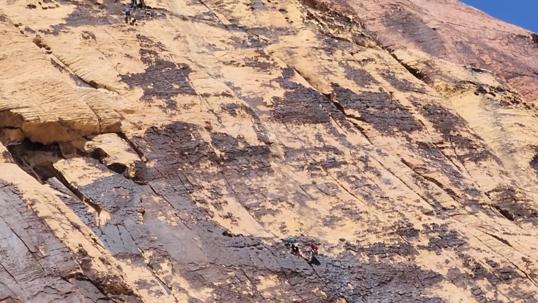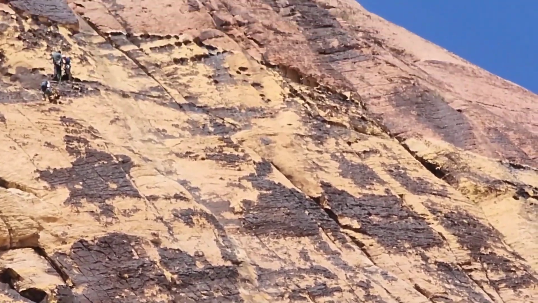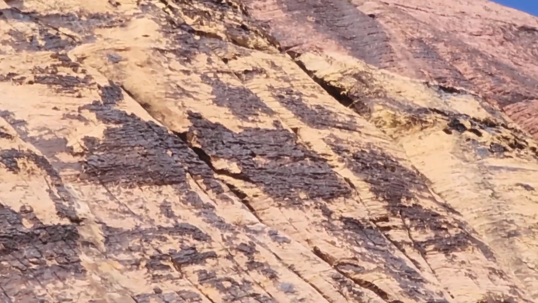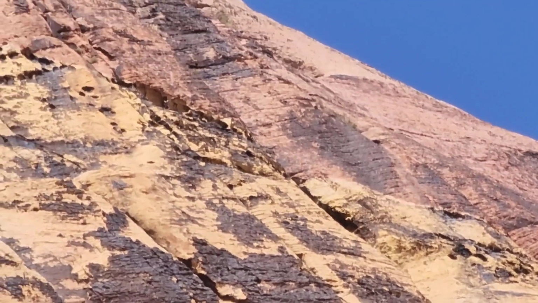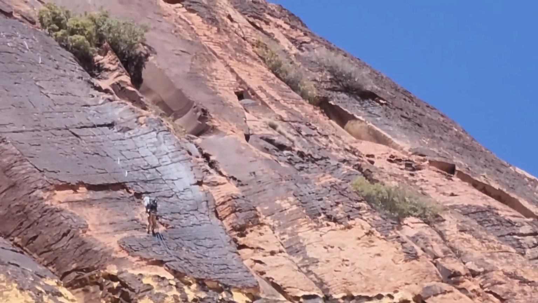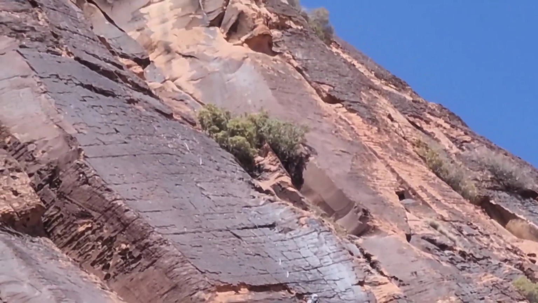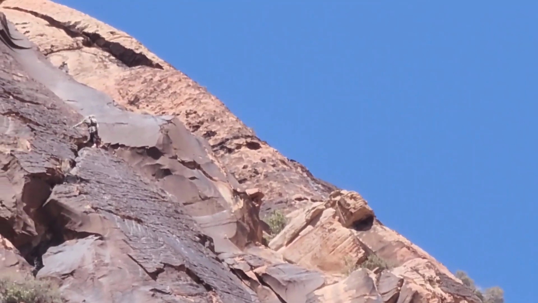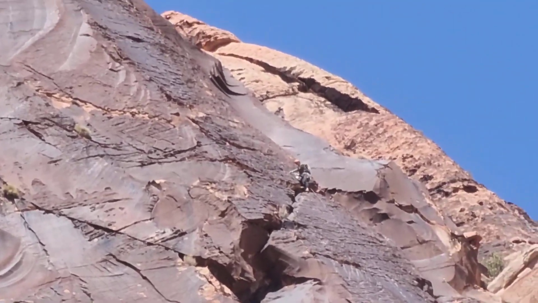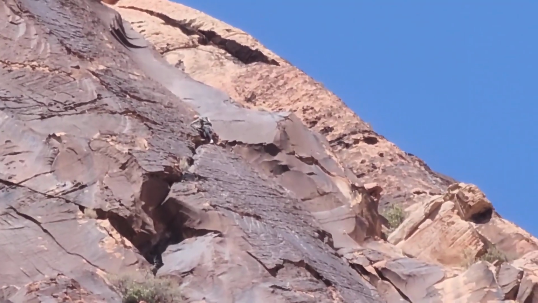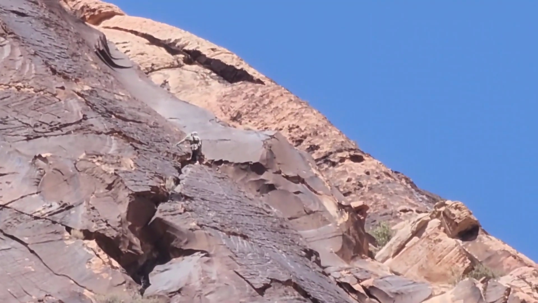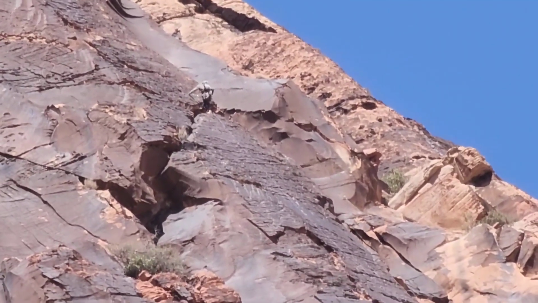But look up on these cliffs. Let's see if we can nail the position of some of the climbers that are hanging by ropes. Yeah, I think we got a couple up there.